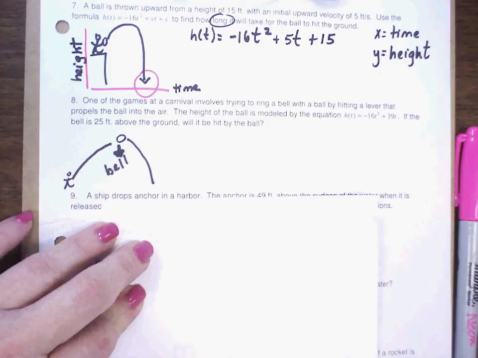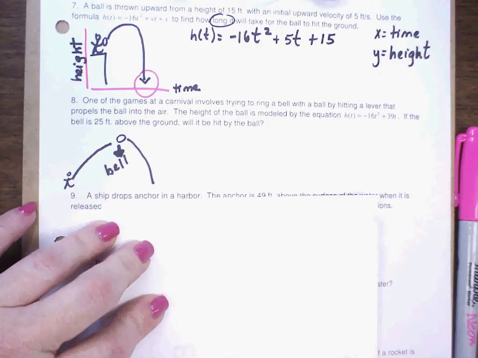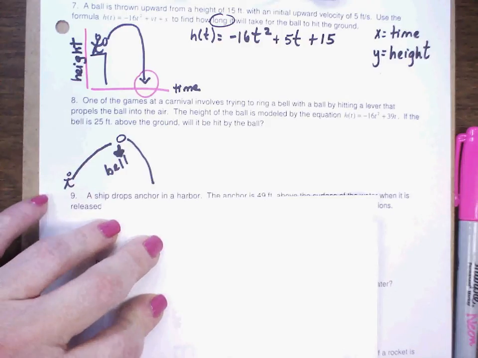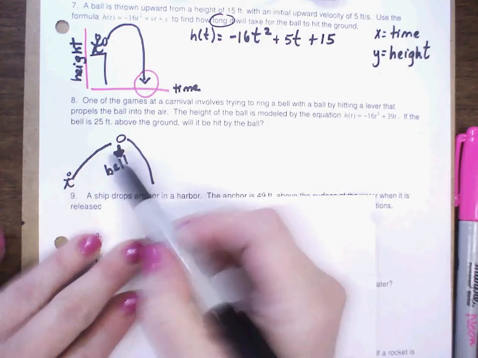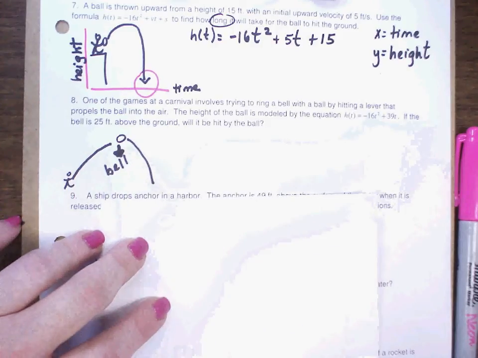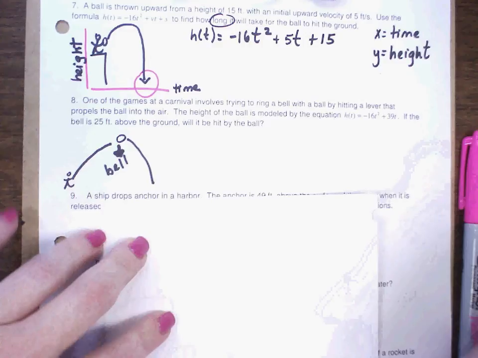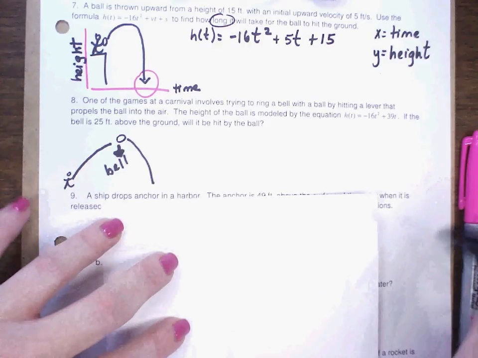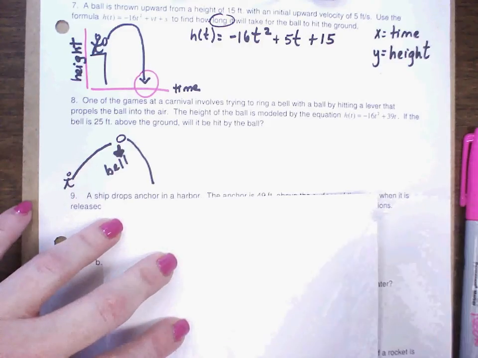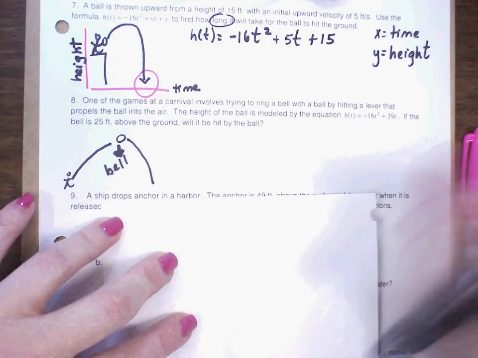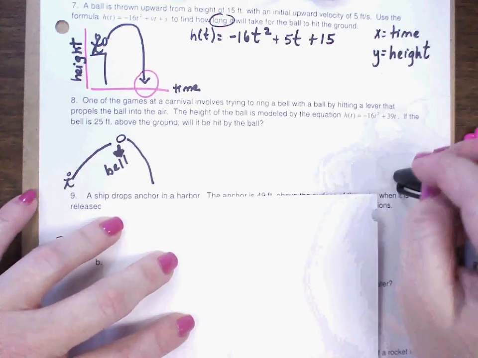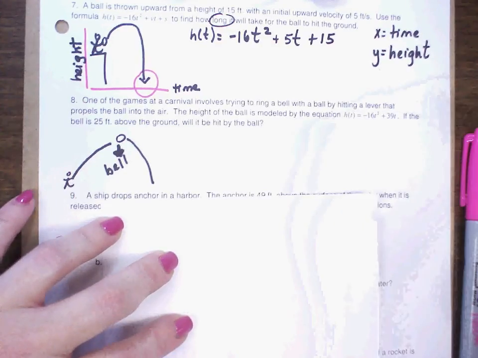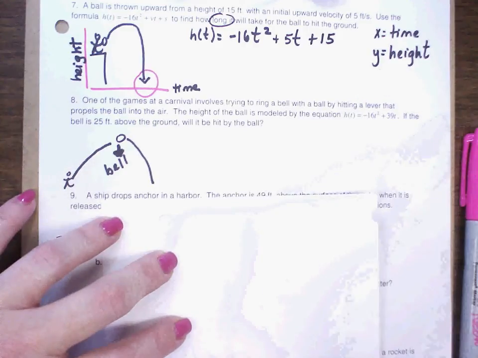If it's equal, the what? The minimum? I don't think this one has a minimum. Because we're not trying to find our x-intercept, we're trying to see how high it can go. The axis of symmetry tells you how high that ball can get. And you want to figure out if it can reach the bell, which is 25 feet above the ground.